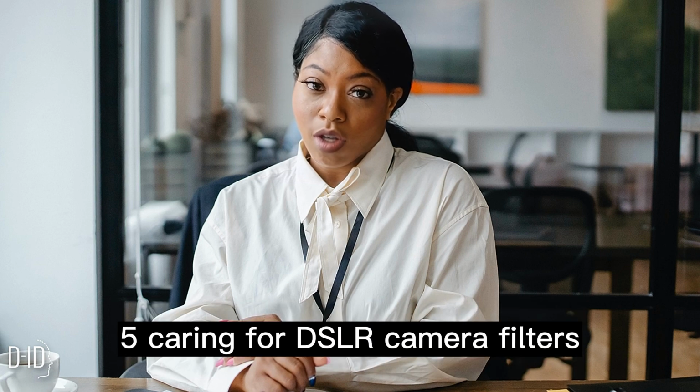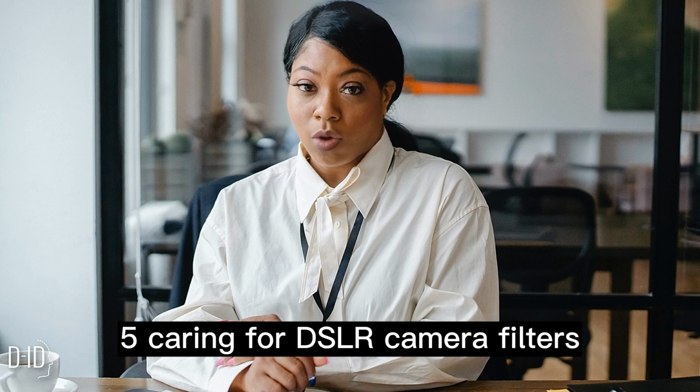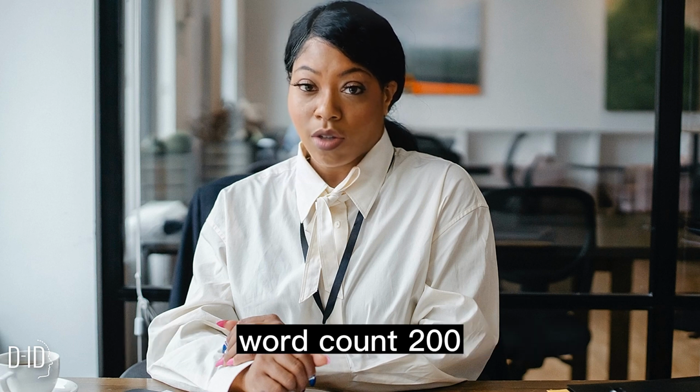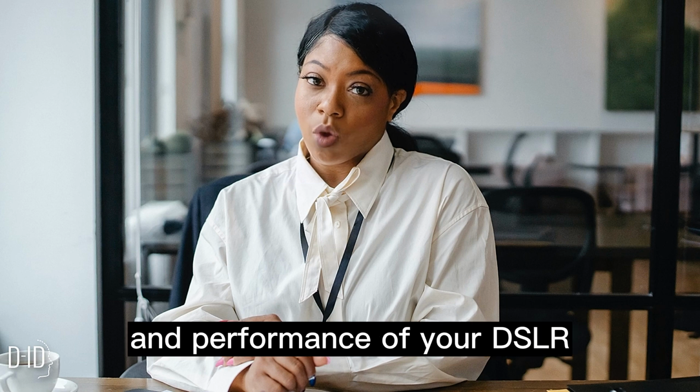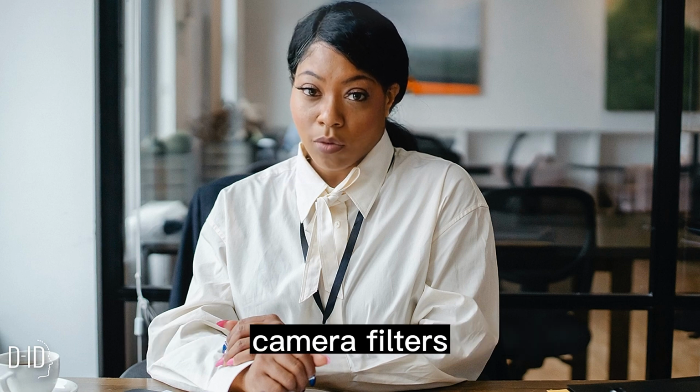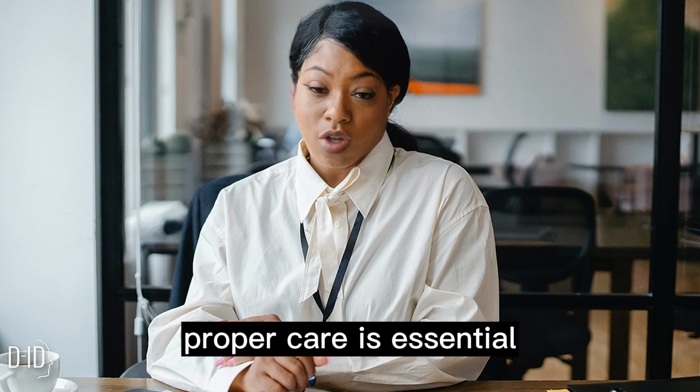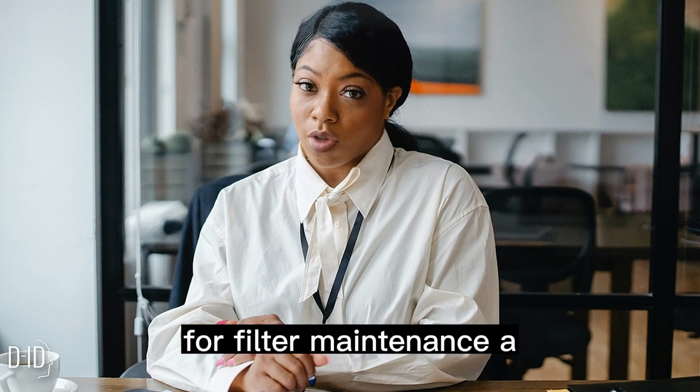5. Caring for DSLR camera filters. To maintain the lifespan and performance of your DSLR camera filters, proper care is essential. Follow these tips for filter maintenance.